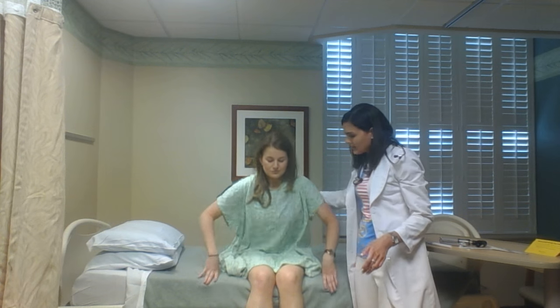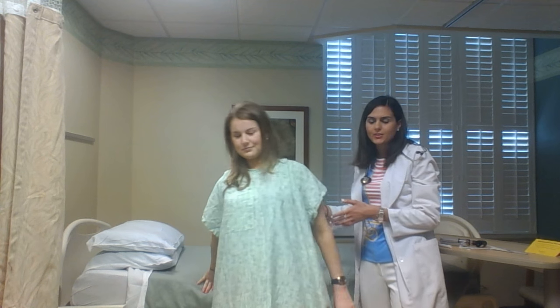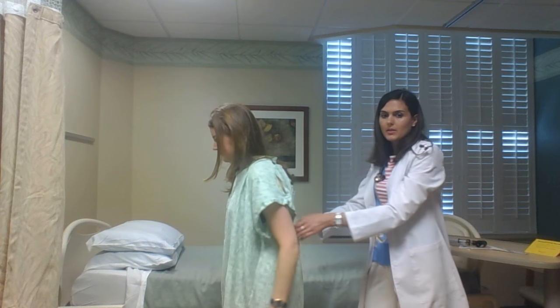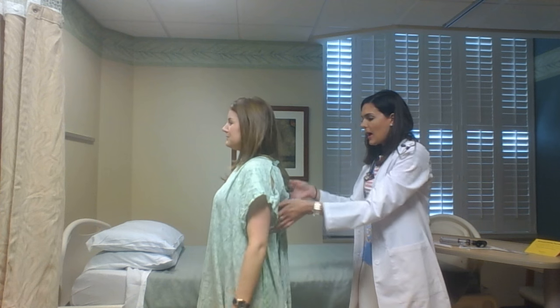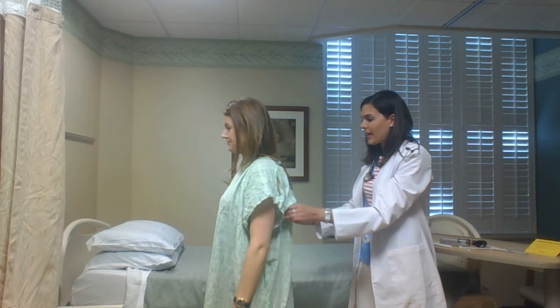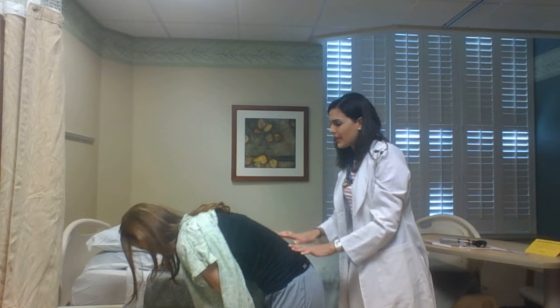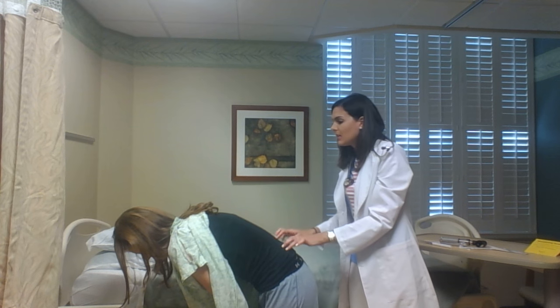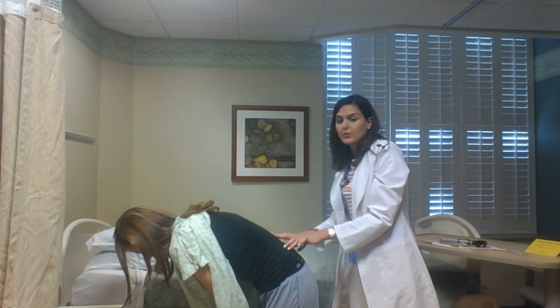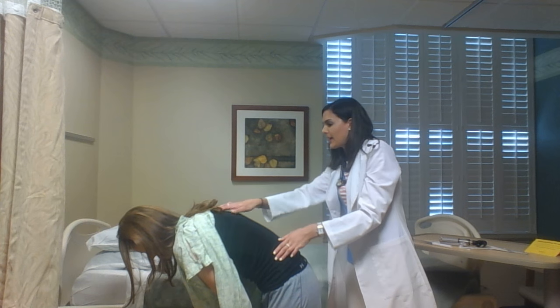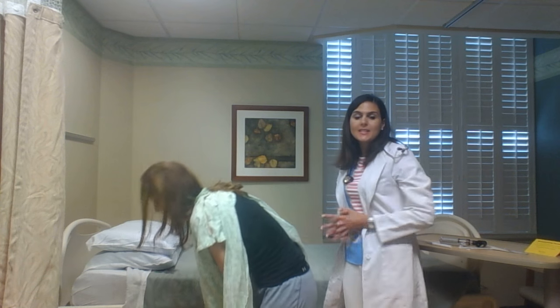Next, I'm going to have Kate step off the bed. I'm checking her muscular strength. And that appears to be equal on both sides. I'm going to have her bend over for me. I'm looking at her spine and that there's no scoliosis present. Her lumbar spine is well curved. And this concludes my assessment. Thank you very much.